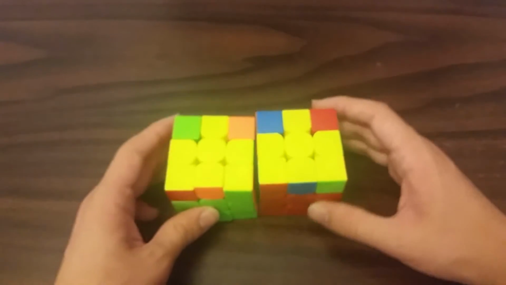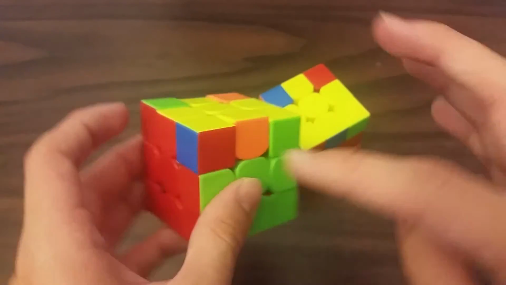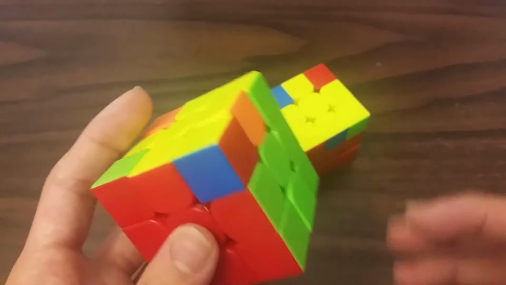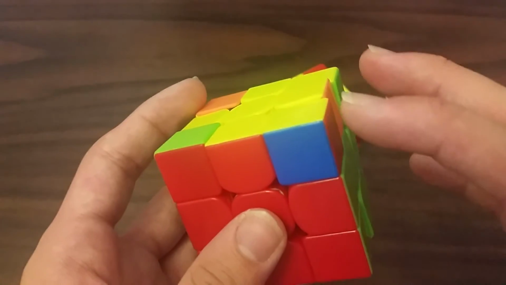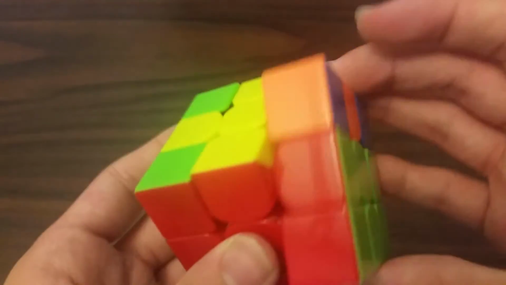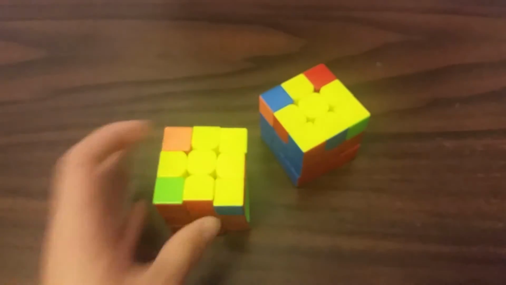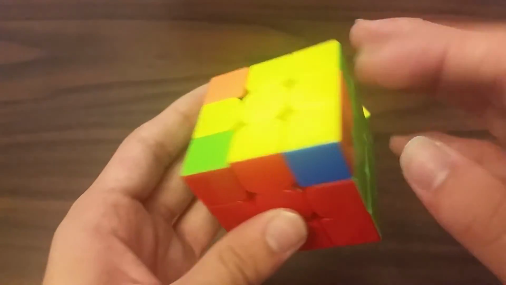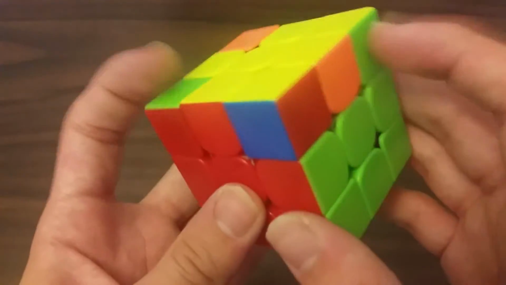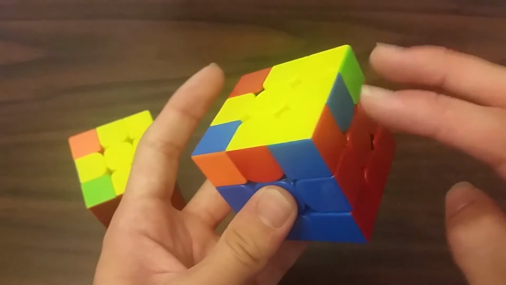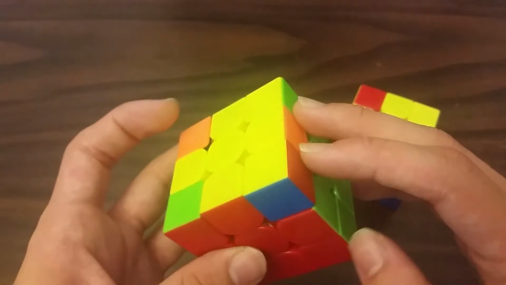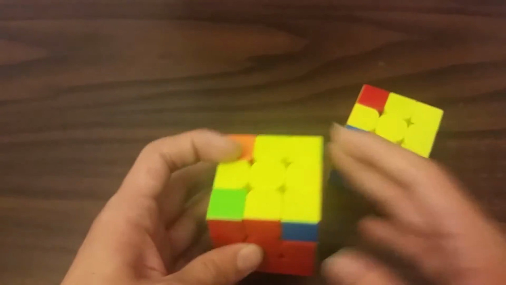Okay, so now we have the cases where these two are opposite, so it'll be these two are opposite and these two are the same, or these two are opposite and these two are opposite.